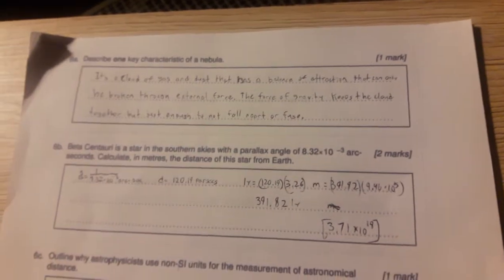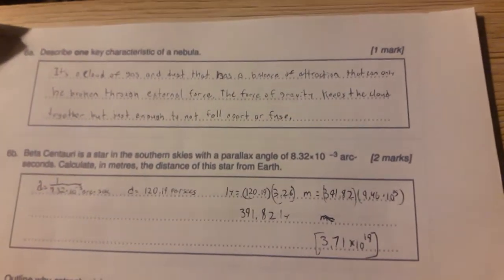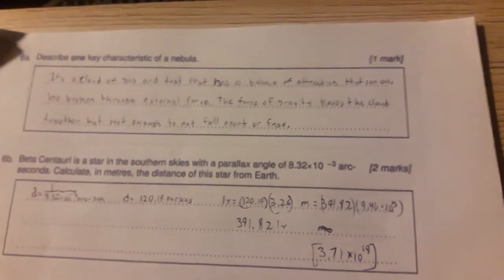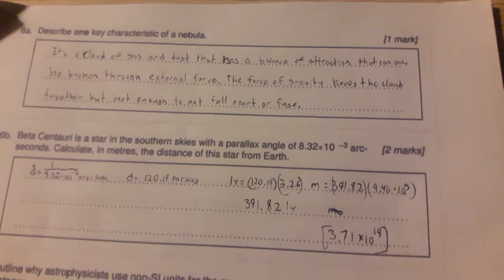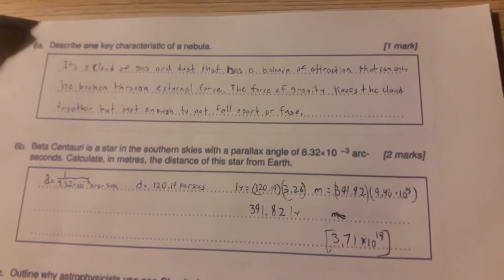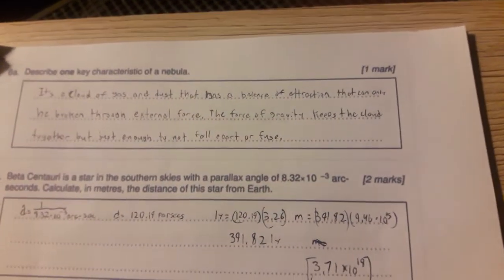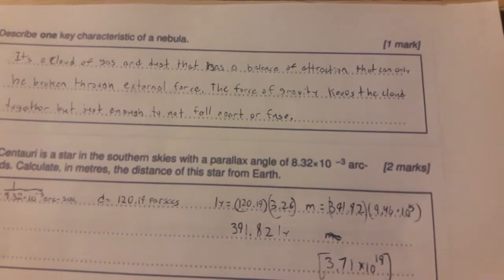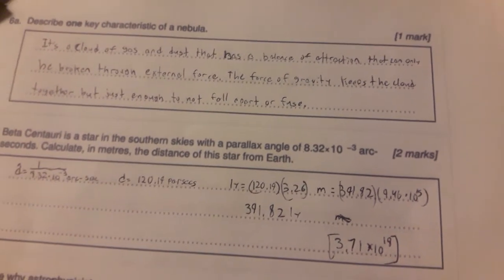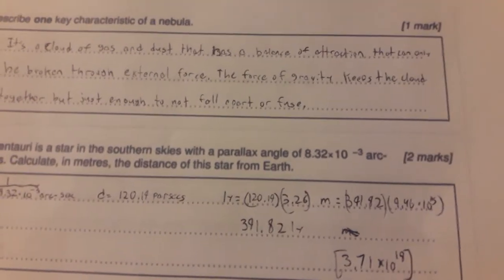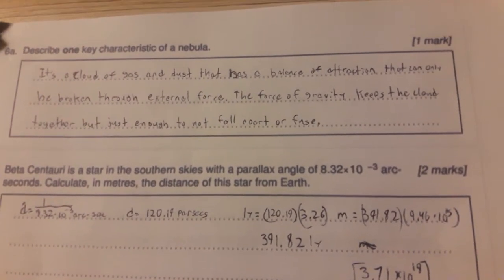It's in a state of balance, and unless an external force hits it, the cloud won't come together to make stars. Keep it simple: the force of gravity is not too strong and not too weak, it's just right, so it takes something else to actually form a star.